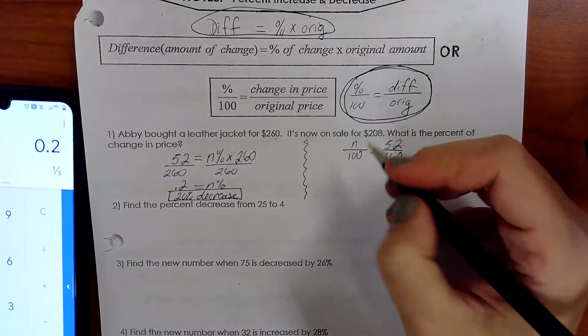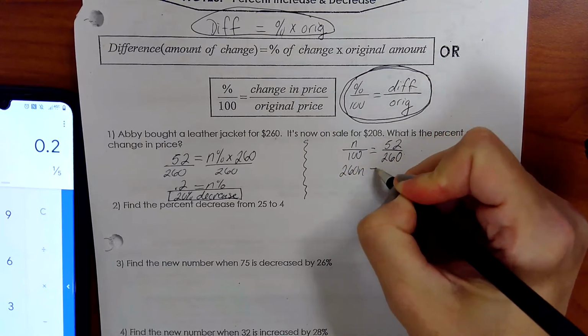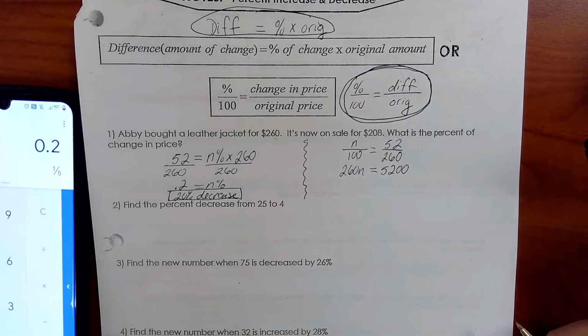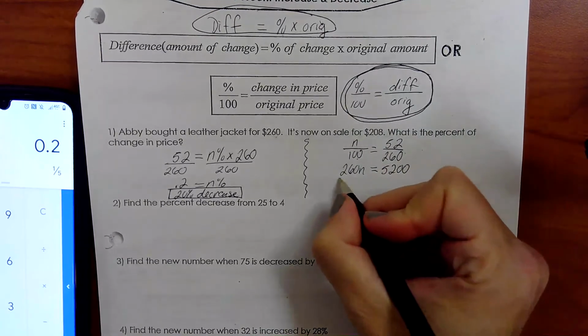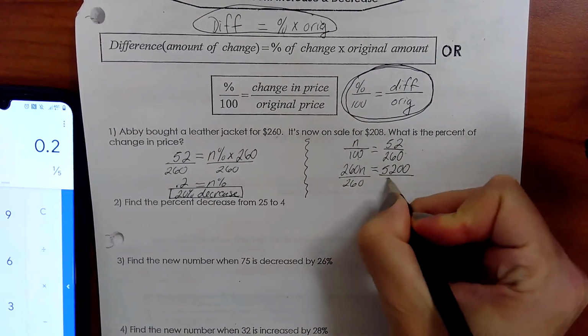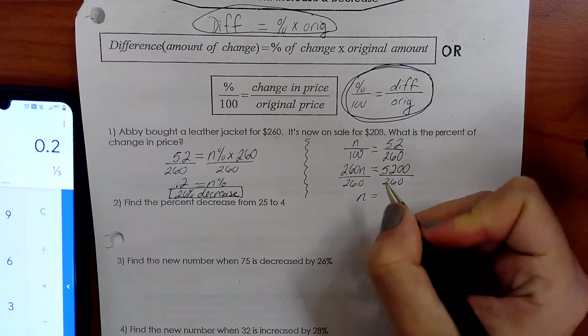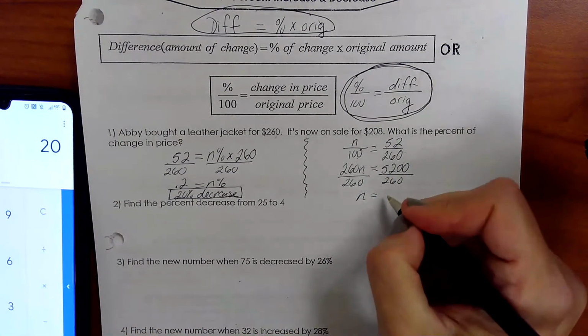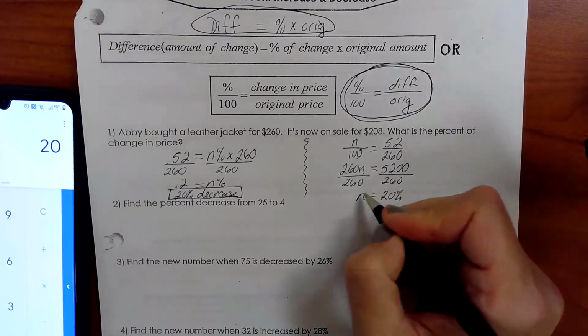Okay, so 260 times n, 260n, 100 times 52, 5200, divide by the 260, and we've got 5200 divided by 260, yep, giving us the 20%.